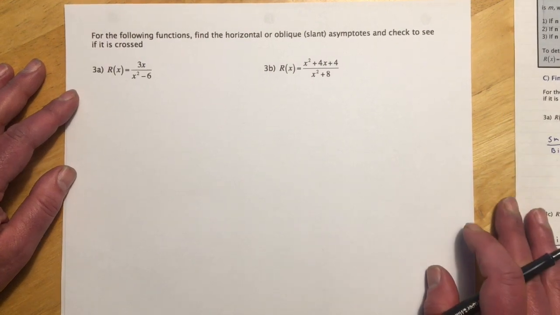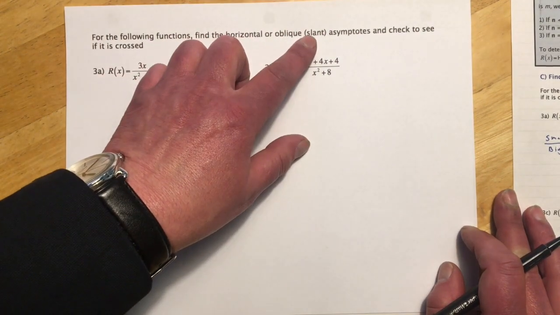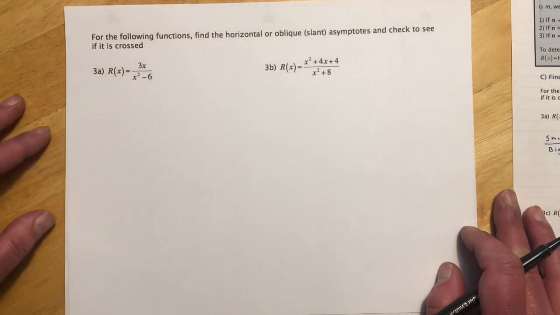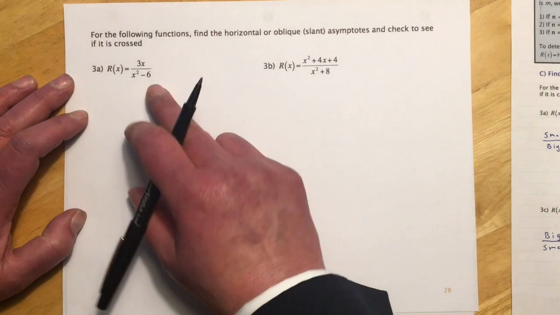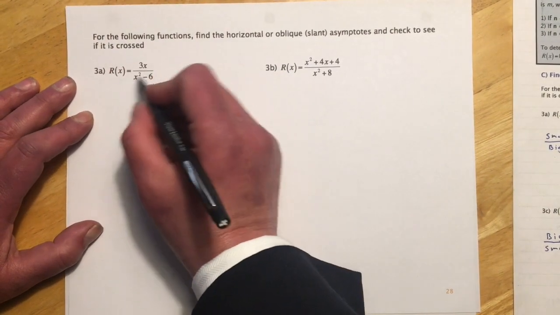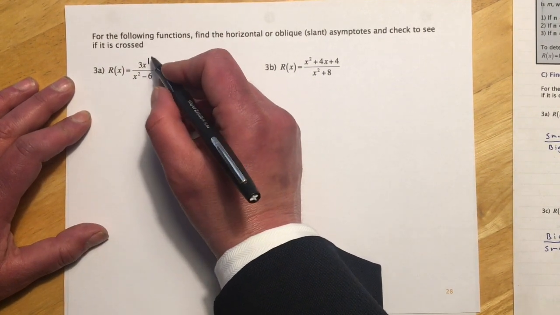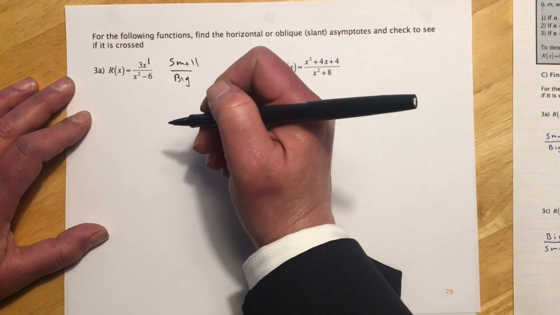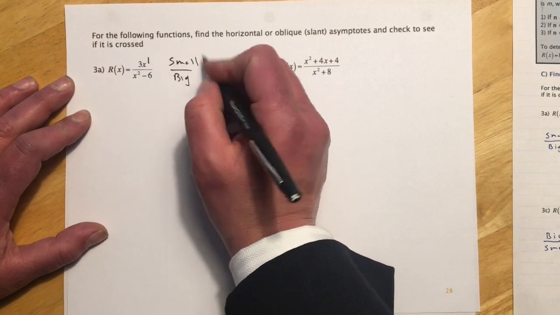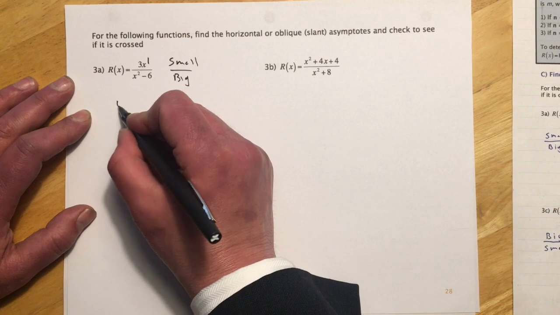Okay, so for these next ones, for the following functions, find the horizontal and oblique, or I think this book might call them slant asymptotes. I'm used to saying oblique, so I'll keep saying that. And check to see if it's crossed. Okay, so for this one, the power of the numerator is 1, the power of the denominator is 2. And so this is what I refer to as small over big. In other words, we have a smaller power on top, bigger power on the bottom. This isn't obviously official math speak, but it's a nice, easy thing to help you remember it, hopefully. And in that instance, if you look back at the little table on the last page, we get y equals 0.